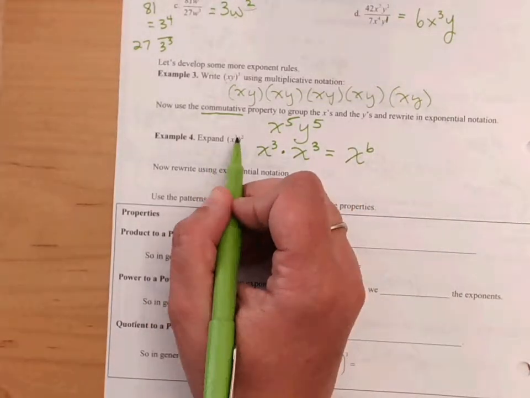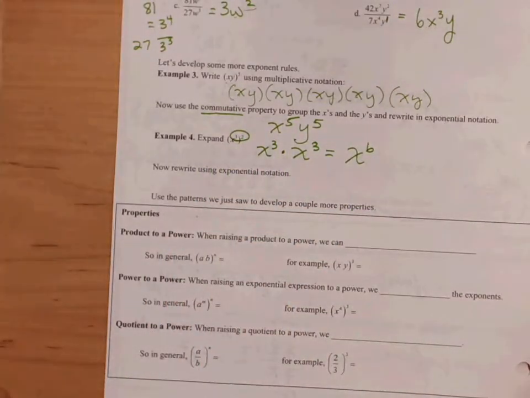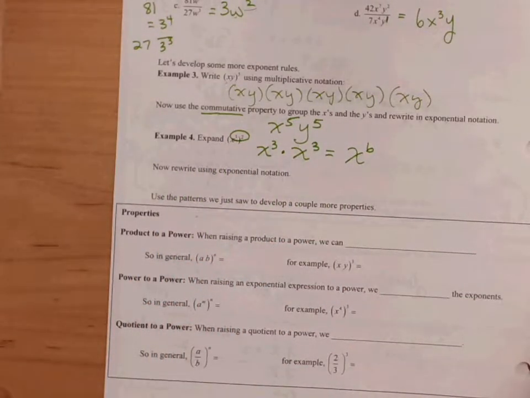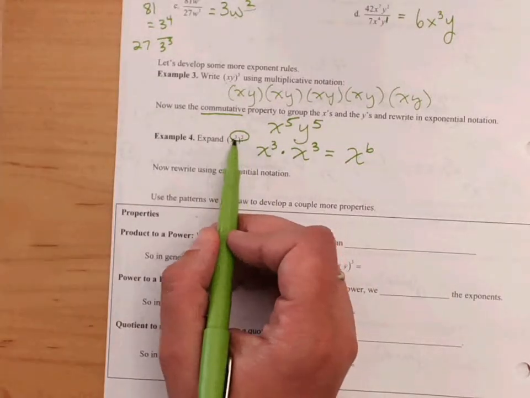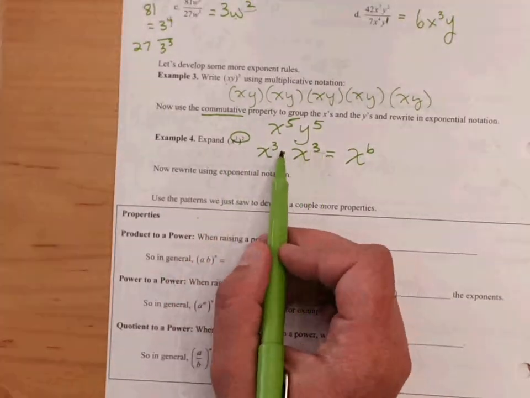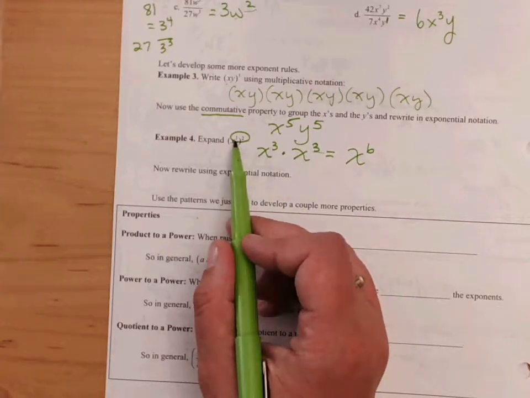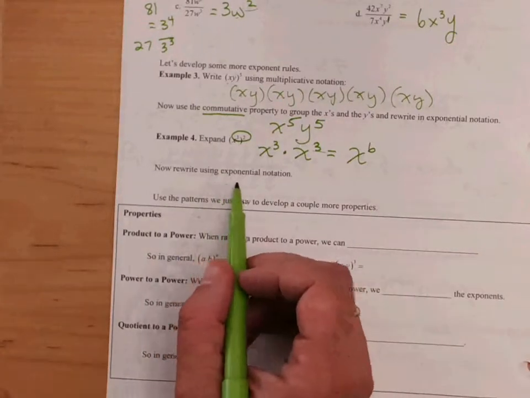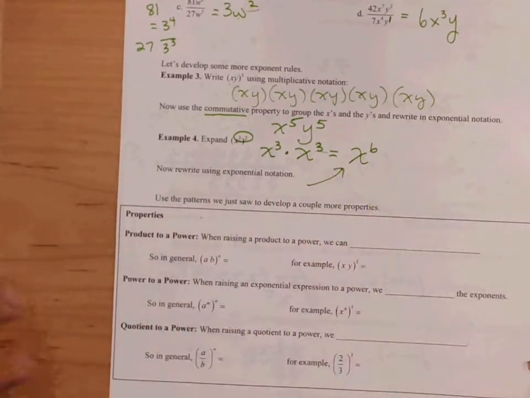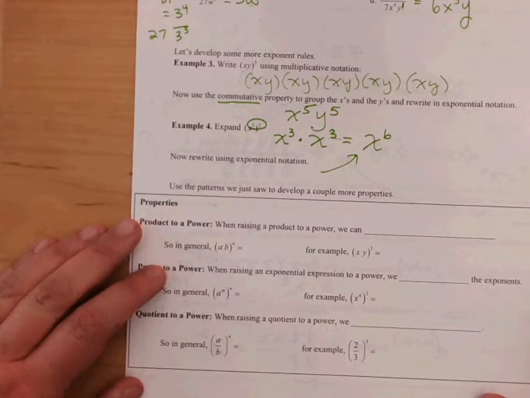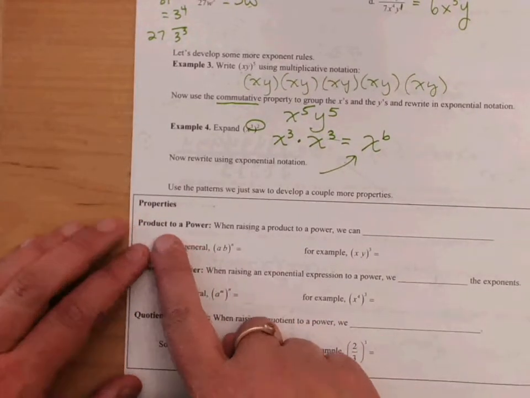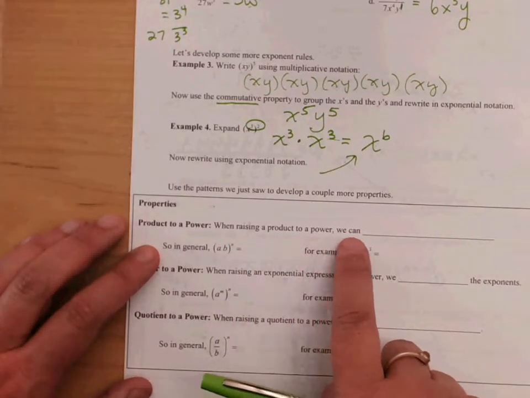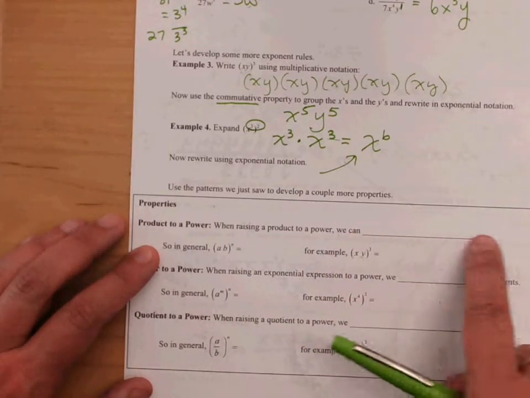So what do you think the rule is using 2 and 3 when we have a power to a power? What did we do here with 2 and 3? We added them when we wrote it as multiplication, but when we have a power to a power, we have x to the 6. Now rewrite it using exponential notation. We did that right there. Use the patterns we just developed to find a few more of these properties. So the product to a power, when raising a product to a power, what should we do?